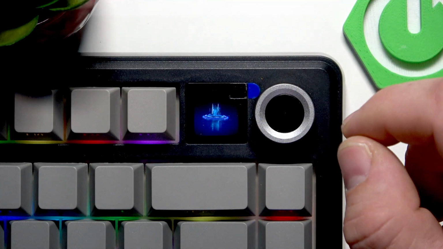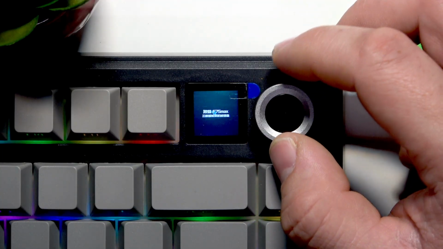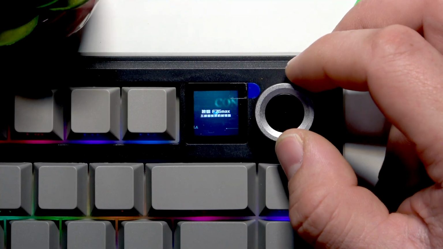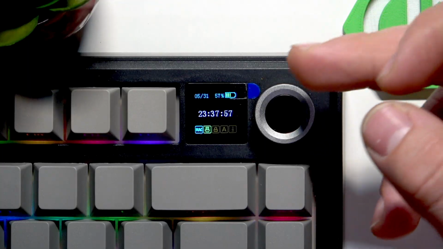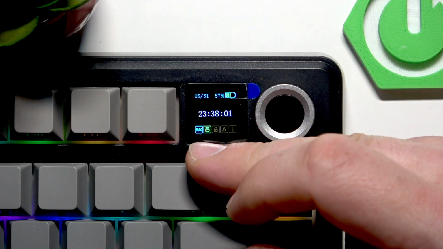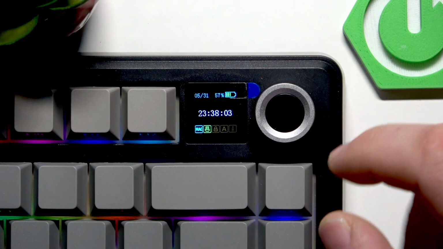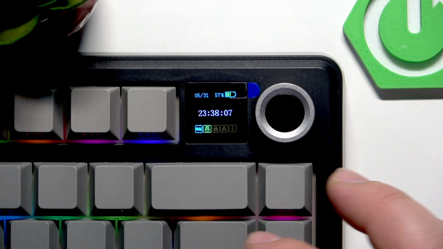Next, you can enter image display that you can also adjust by dedicated app, and you can go to main menu. Here you can check date, battery level, hour, and all kind of indicators. For example, caps lock, shift, and more.